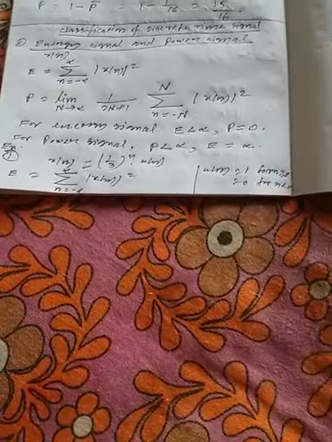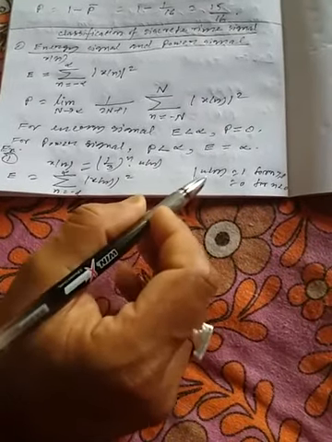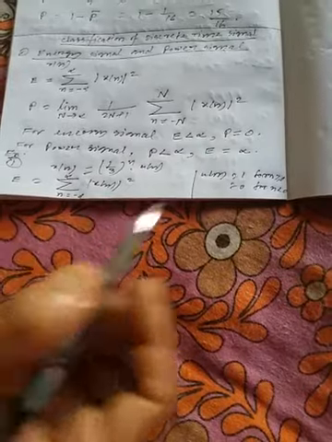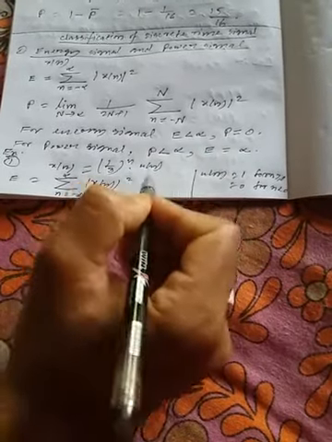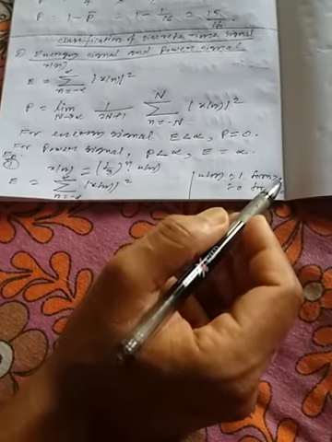So this is the definition of u[n], unit step function. If a unit step function is multiplied with any quantity, that means the total signal has the range from n greater than equal to 0.